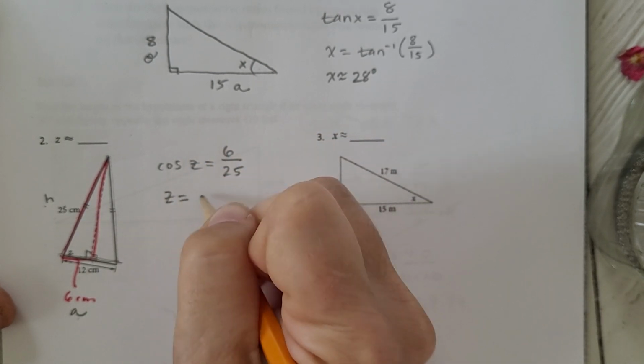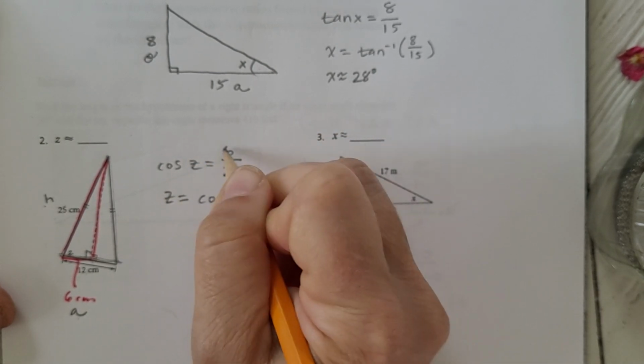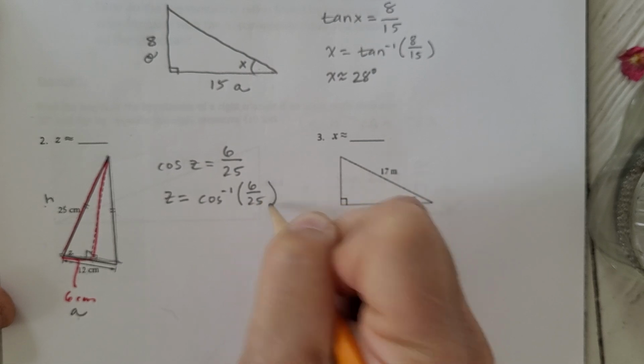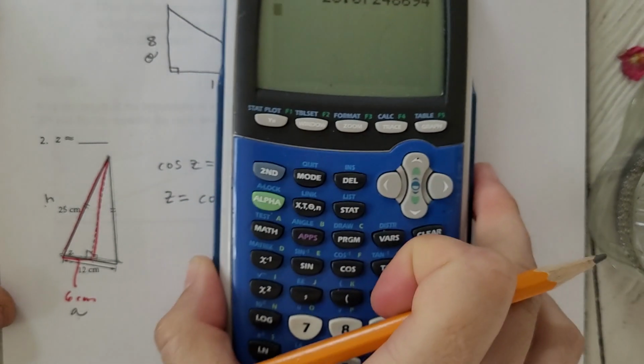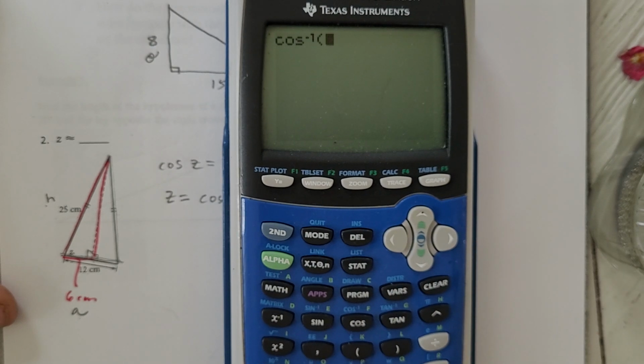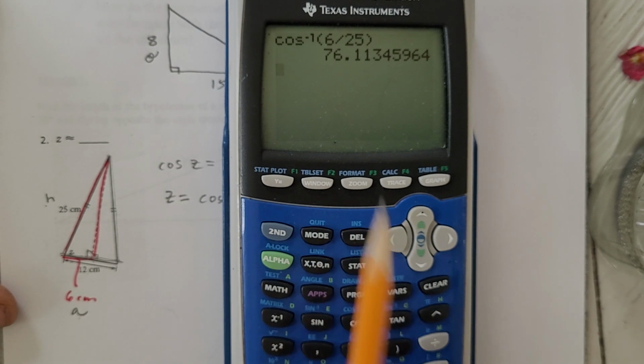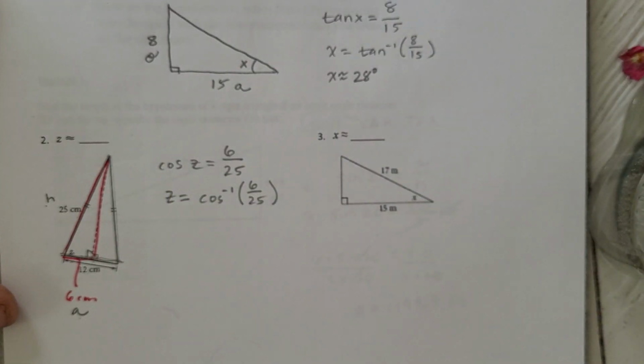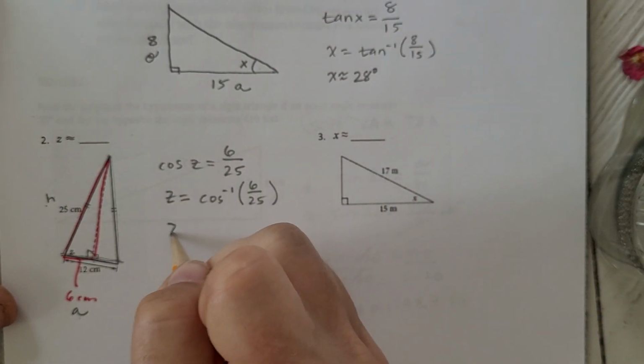So to find Z, we take the cosine inverse of that ratio. So it's 6 over 25, and it's about 76.1 degrees.